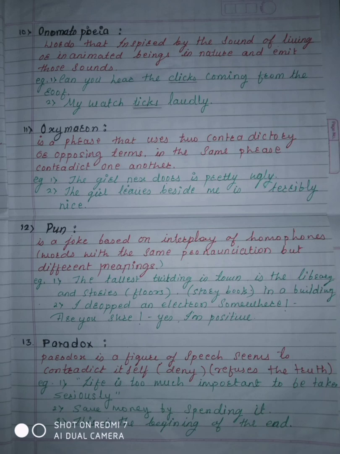that seems to contradict itself. It's contradicting itself. It's refusing the truth. For example, life is too important to be taken seriously. Save money by spending it. Can anybody save money by spending the money itself? No.